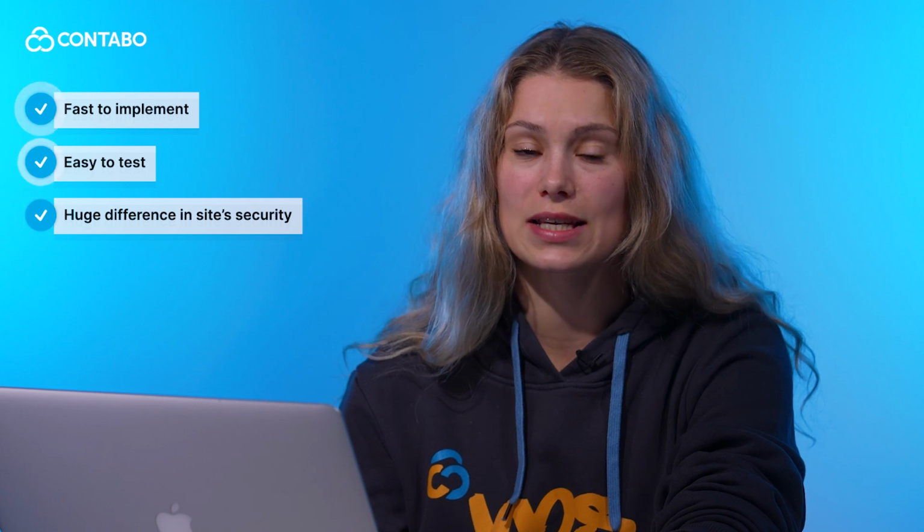And a final tip, if you are not sure where to start, use a generator. Tools like cspgenerator.org or Mozilla's Observatory can help you build a custom policy in seconds. A strong content security policy is one of the best defenses against XSS attacks. It's fast to implement, easy to test, and makes a huge difference to your site security.